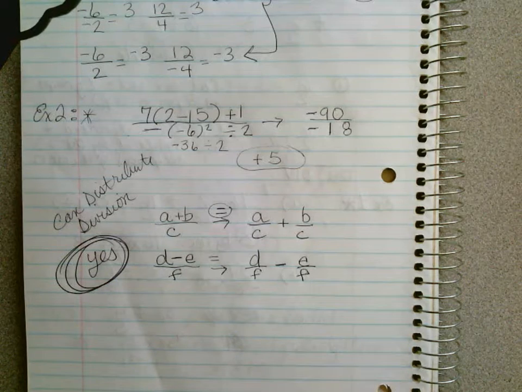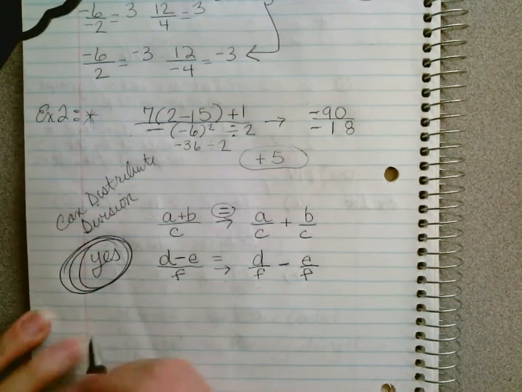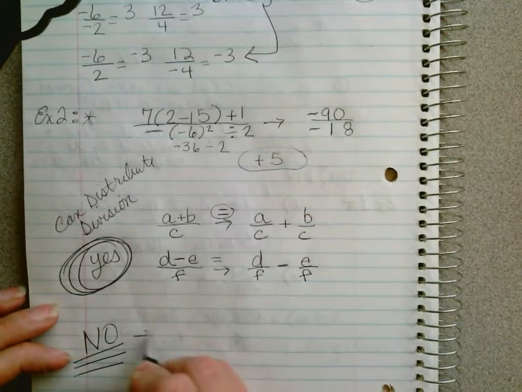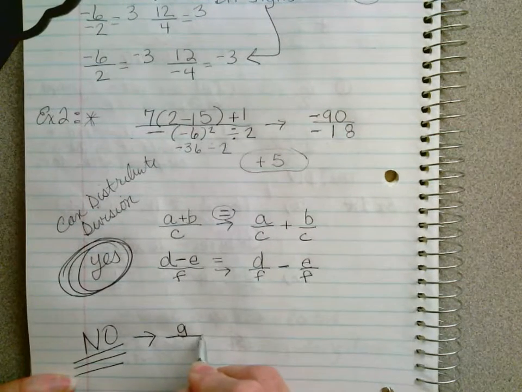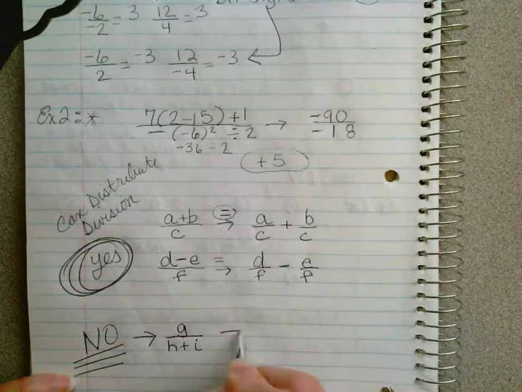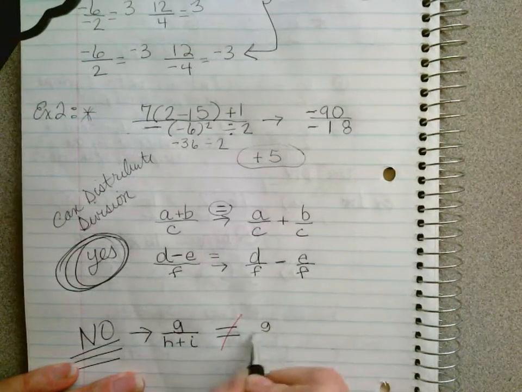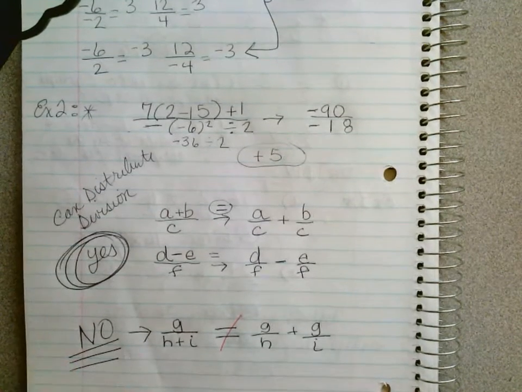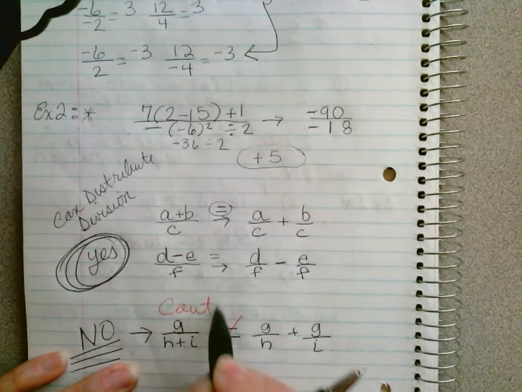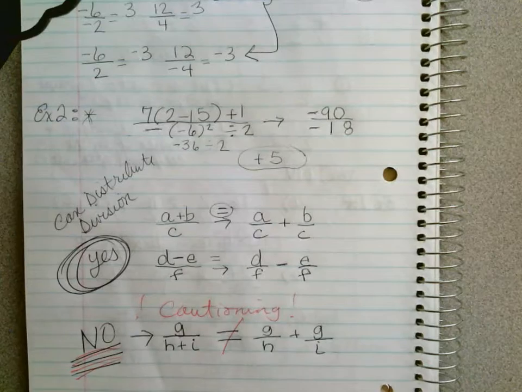However, look at the caution sign. If the divisor is two different pieces, you cannot do that. So this is a big fat no. Here it is. The no is G over H plus I is absolutely not equal to the quotient of G divided by H added to the quotient of G divided by I. So this is the huge caution and warning light for you. Okay, this is a big fat no.